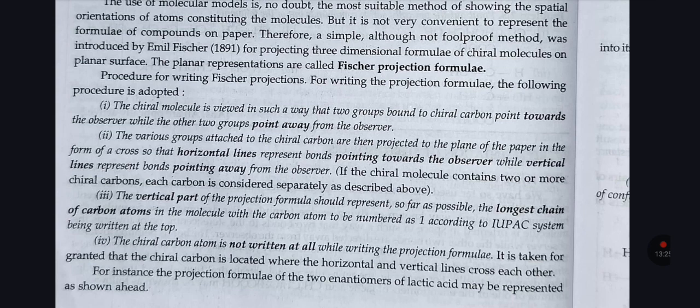If the chiral molecule contains two or more chiral carbons, each carbon is considered separately as discussed above. Third, the vertical part of the projection formula should represent, as far as possible, the longest chain of carbon atoms in the molecule, with the carbon atom numbered 1 according to the IUPAC system being written at the top.